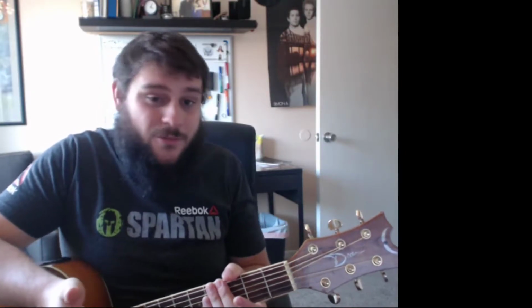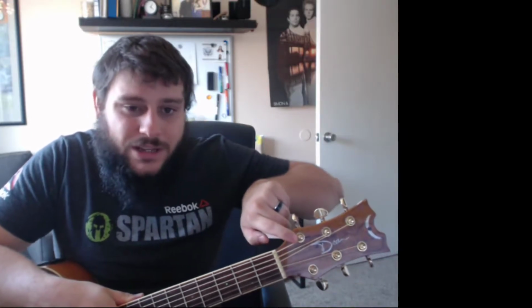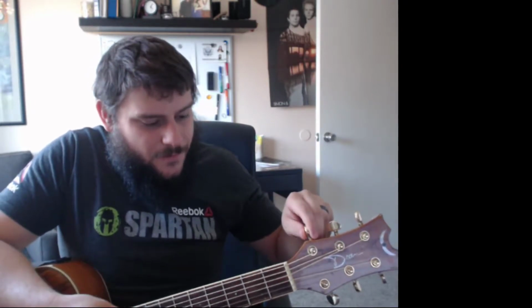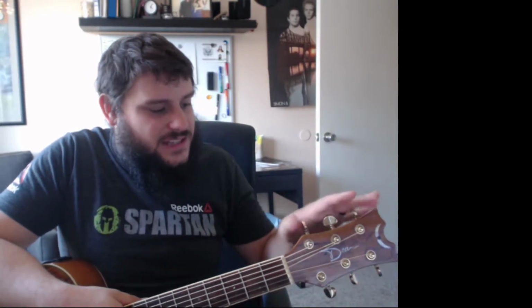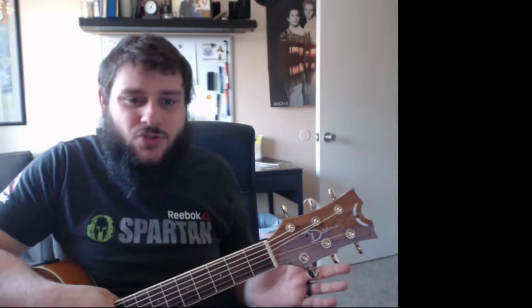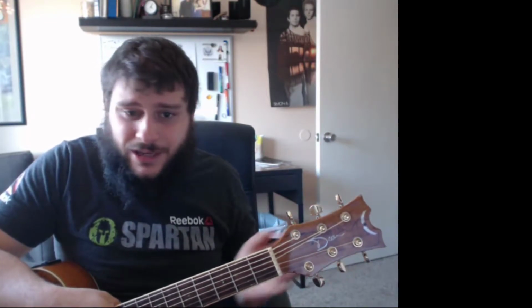It's also, if you ever break a string and you have to re-string it, you'll see there's a hole in here. You thread it through, and then you loop it a couple times, and that's how you string the guitar up here. So basically, these most of the time don't really even get messed with. Once they're installed, they're usually good. Unless you drop your guitar or something, you never even have to touch these other than tuning and restringing.